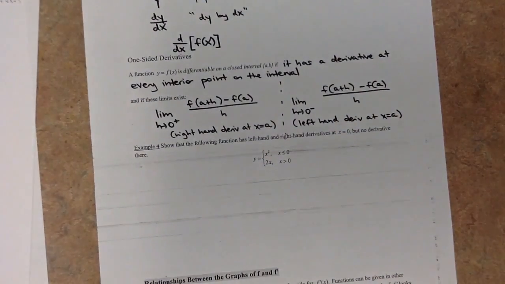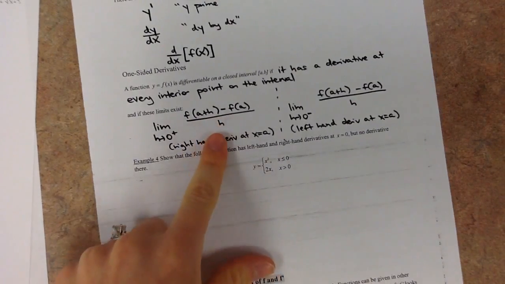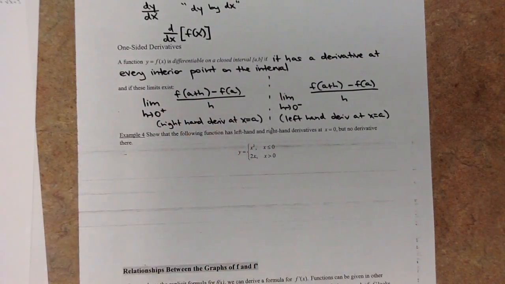Okay, so again, say we were looking at a equals 3. This would be forming a little secant line from 2.9 to 3, 2.99 to 3. So we're looking to see what the derivative is approaching as you come in from the left, or what the derivative does as you come in from the right. So for example 4, we're going to show one example here. We want to talk about a left-hand derivative and a right-hand derivative, but no overall derivative.